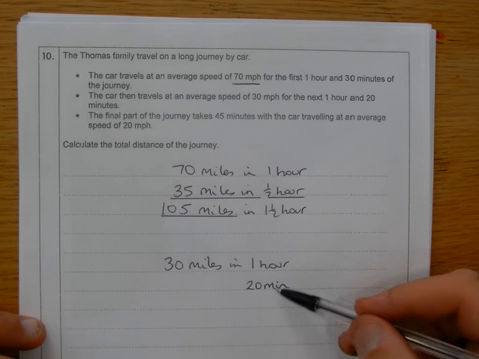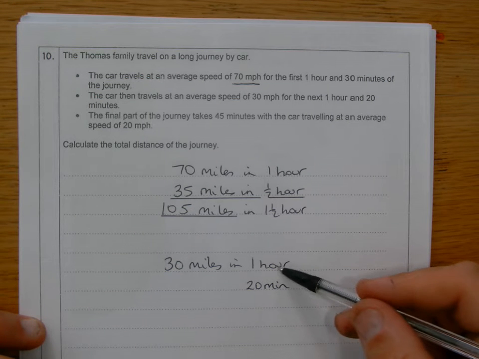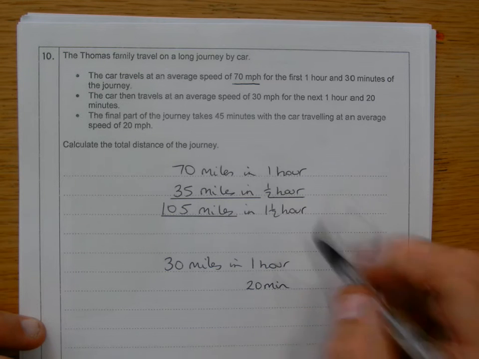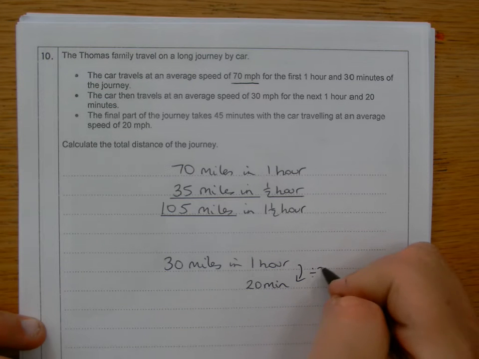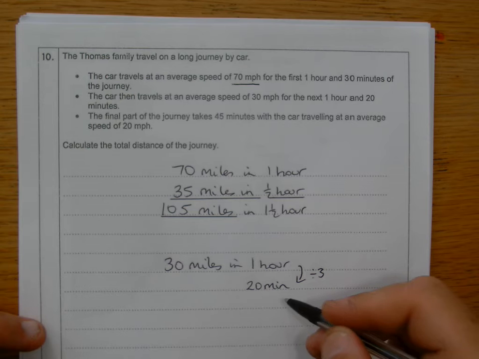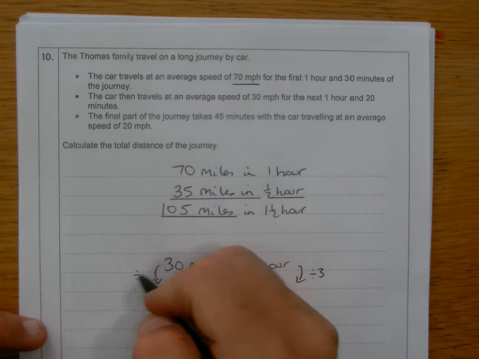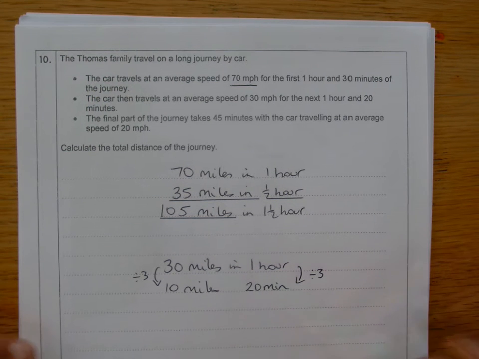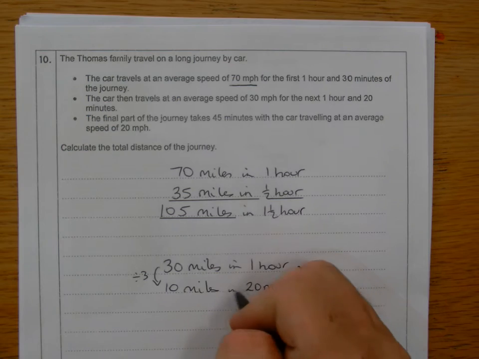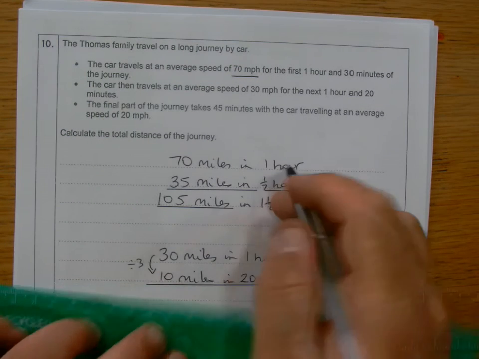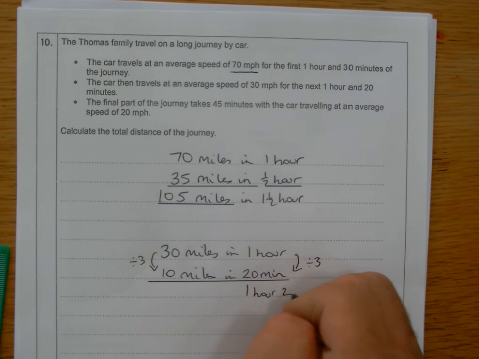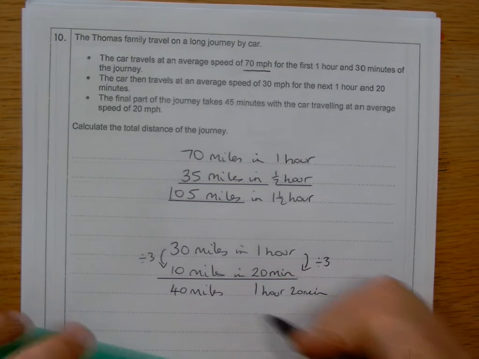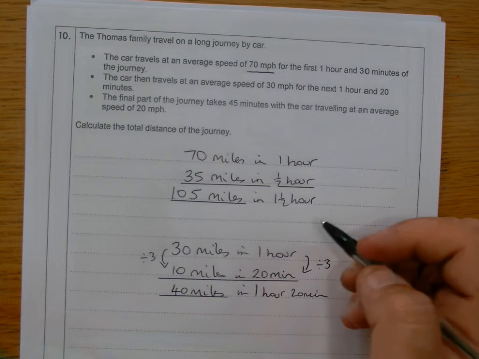If you think about it, there's a certain amount of 20 minutes in an hour, yeah? In fact, there are 3 lots of 20 minutes in 1 hour. So if I split the hour by 3, I get 20 minutes, don't I? And it's the same with that distance. Share it by 3, they travel 10 miles. So if they do 30 miles in 1 hour, in 20 minutes they do 10 miles. So again, to get 1 hour and 20 minutes, I just add these, so I get 40 miles. So that's the distance they travel in 1 hour and 20 minutes.